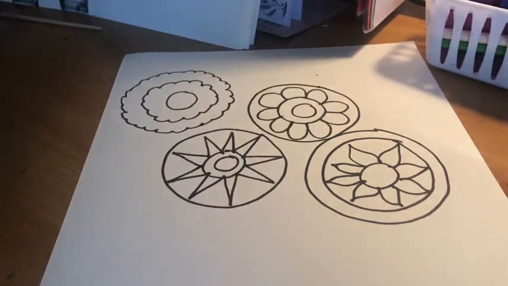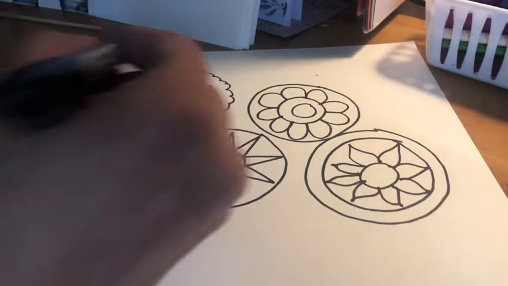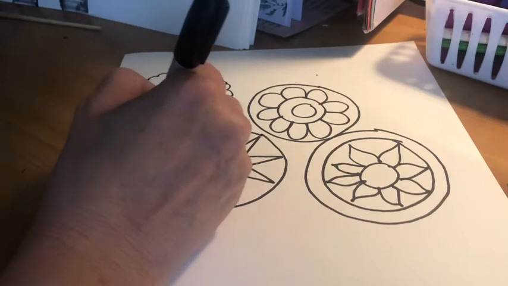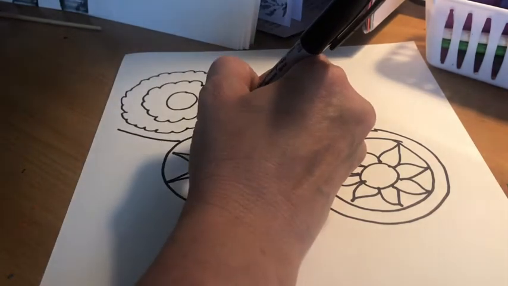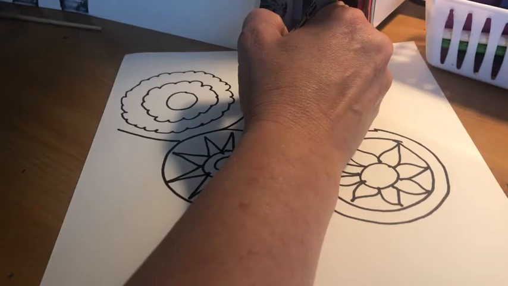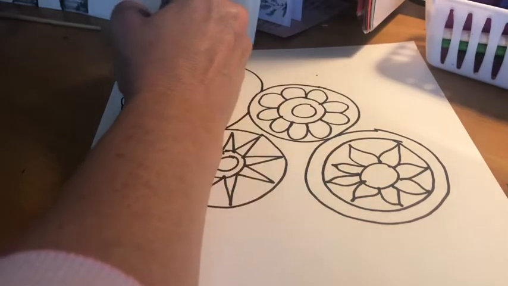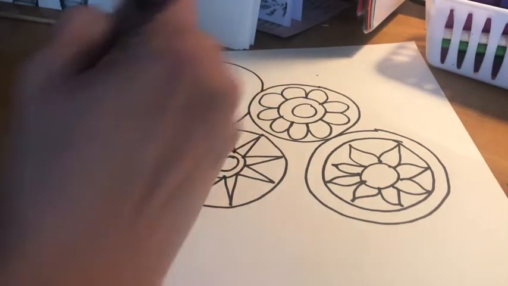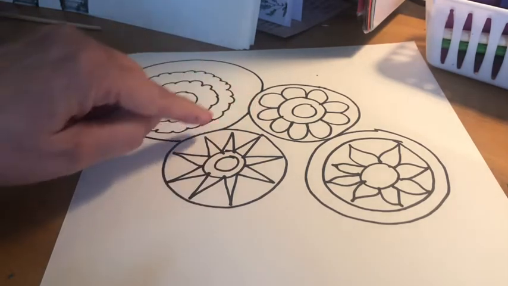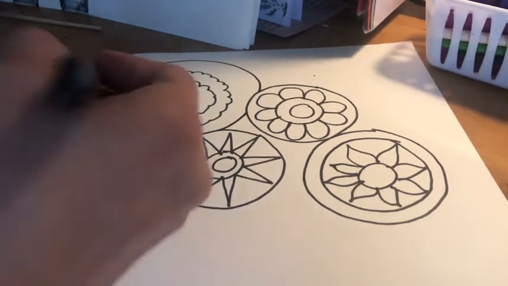Just going in, hump, hump, hump, hump, hump, hump. And then let's go ahead and do a circle around it. Now this is in the back. This flower's in the back. So you see how I didn't go over these edges? Because that one's behind it.